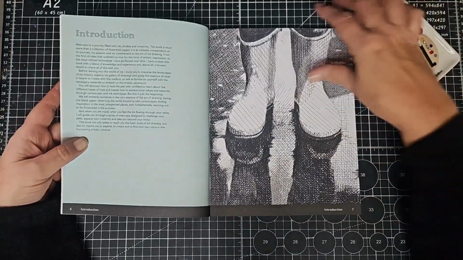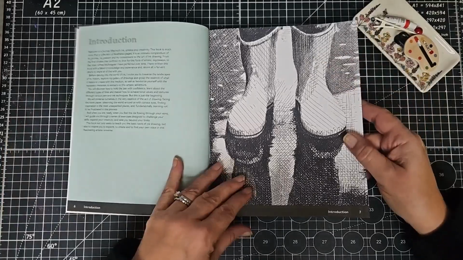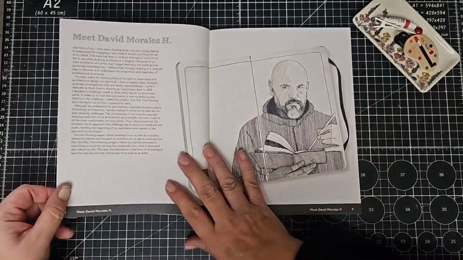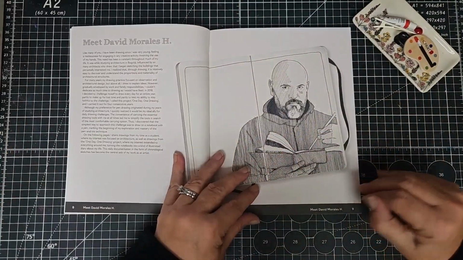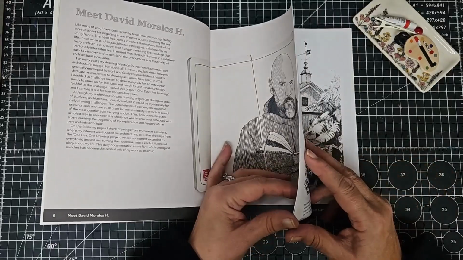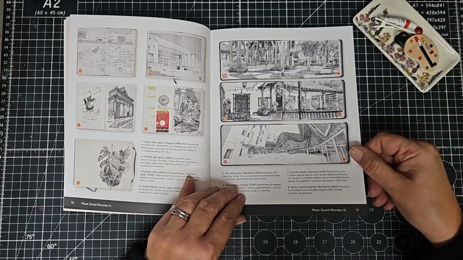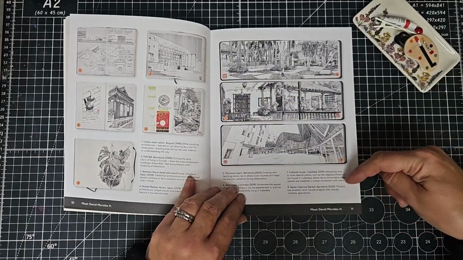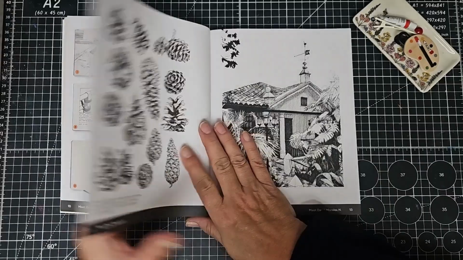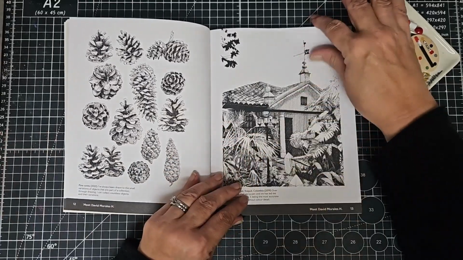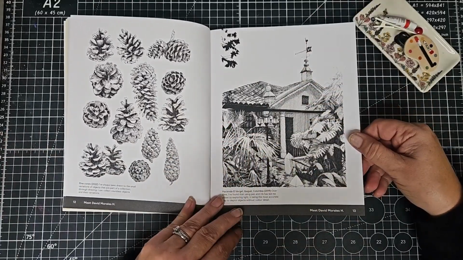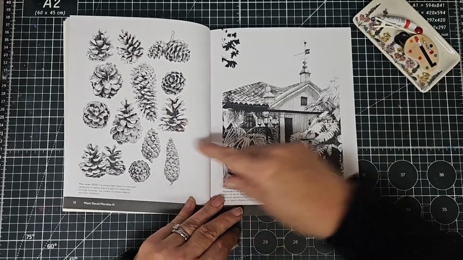So here we've got an introduction. We've got a little bit about David Morales. These are some of those sketches that he's been doing. Pine cones, marvelous.